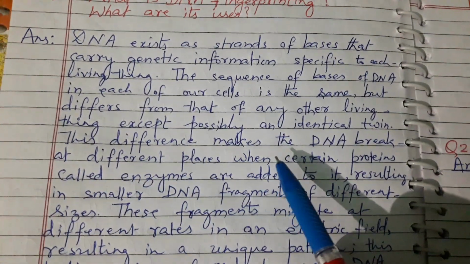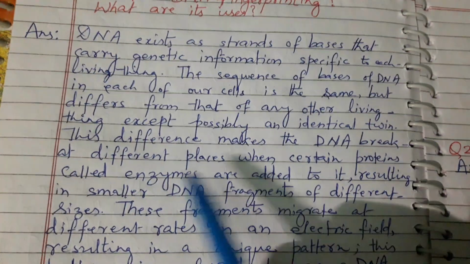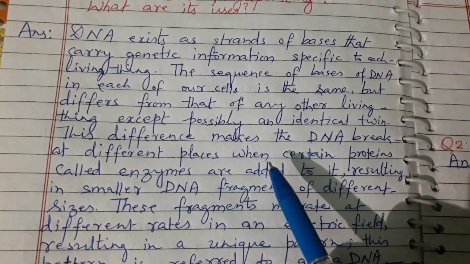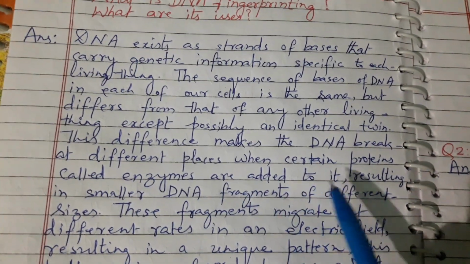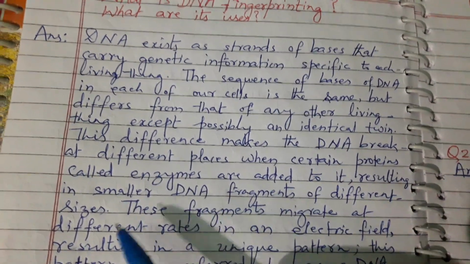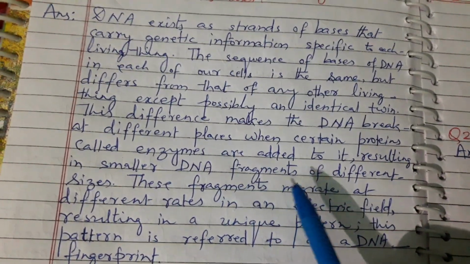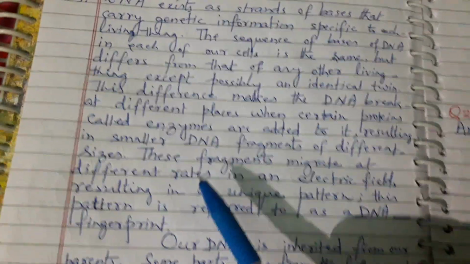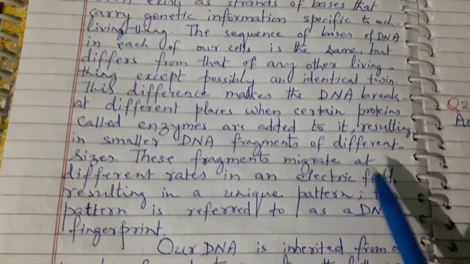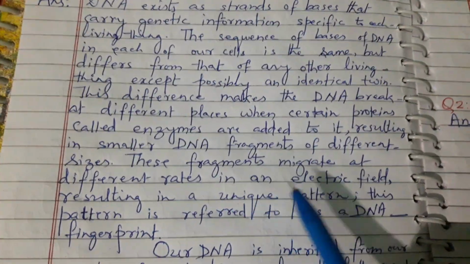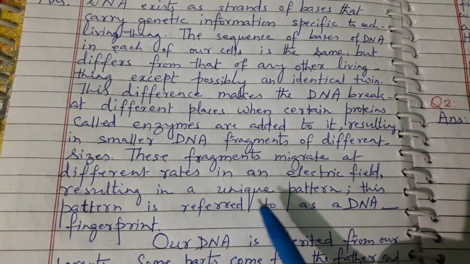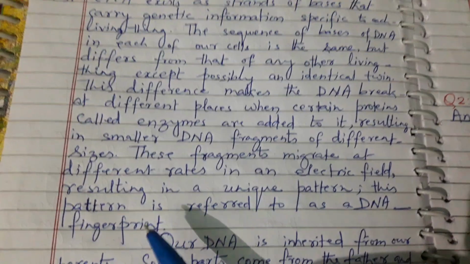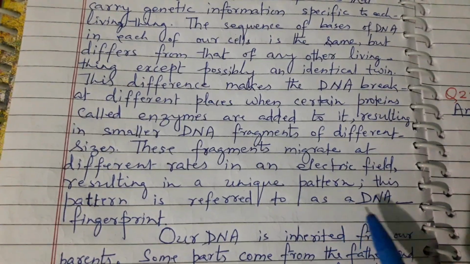This difference makes the DNA break at different places when certain proteins called enzymes are added to it, resulting in smaller DNA fragments of different sizes. These fragments migrate at different rates in an electric field, resulting in a unique pattern. This pattern is referred to as a DNA fingerprint.